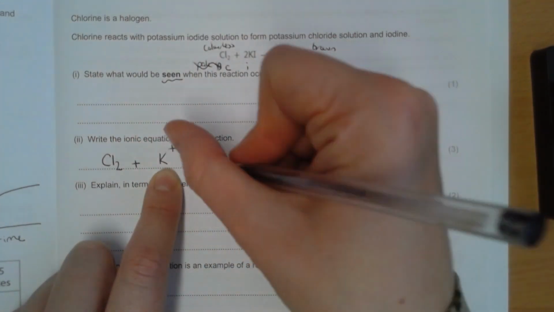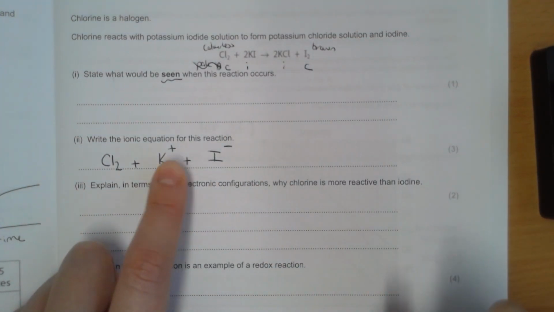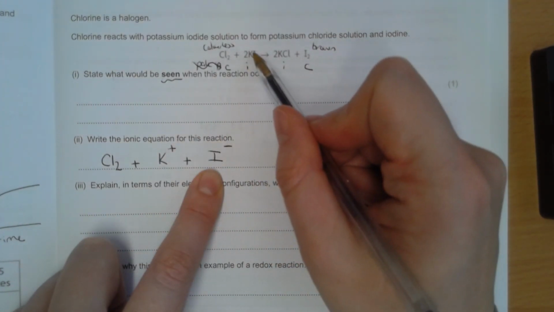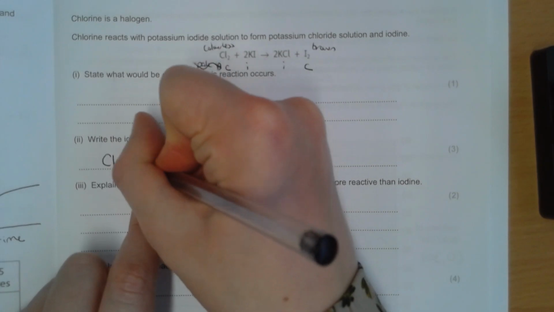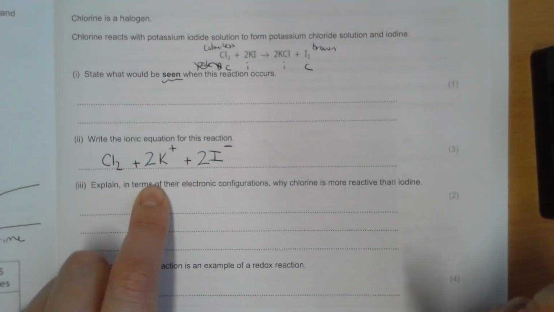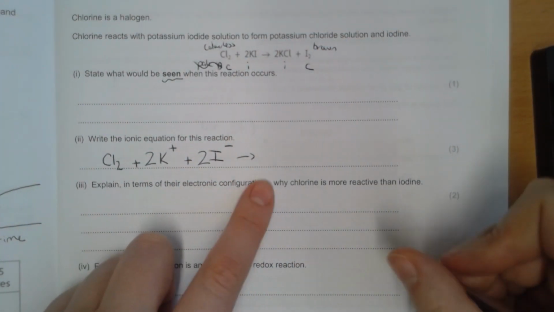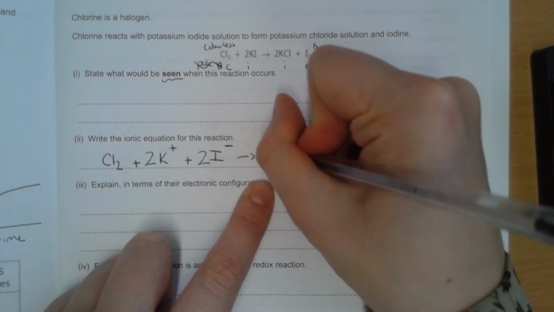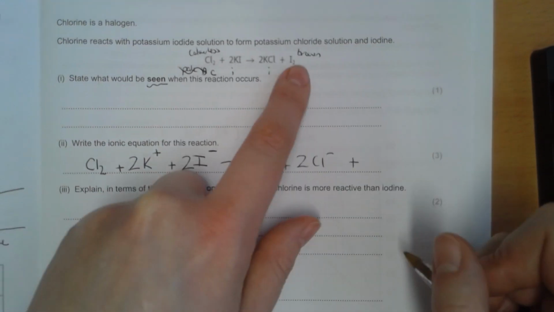Potassium's in group 1 with a +1 charge, iodine's in group 7 with a -1 charge. There is a big 2 in front, and that 2 refers to the K and it refers to the I. On the other side, you're going to do the same thing. You're going to have 2K plus, you're going to have 2Cl minus.